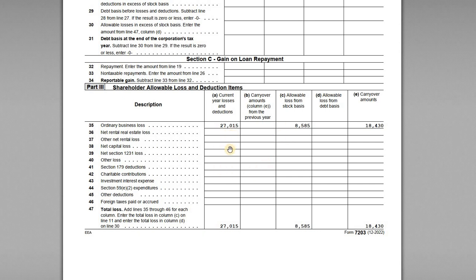But if you had losses or deductions, let's say some charitable contribution deductions, maybe some investment interest expense, you can allocate these pro rata depending on the amounts here. But again, we just have the one line item, so all 85 is allocated here, and that'll be the loss allowable from the stock limitation, and then the difference is the carryover amount, right?